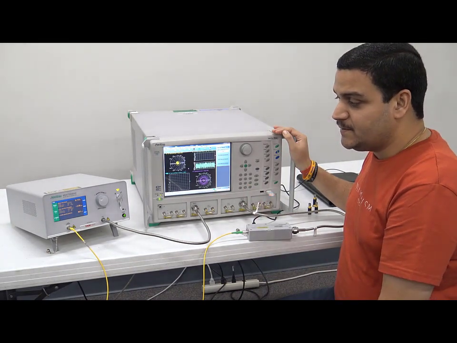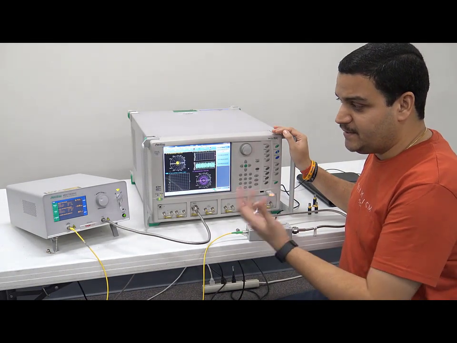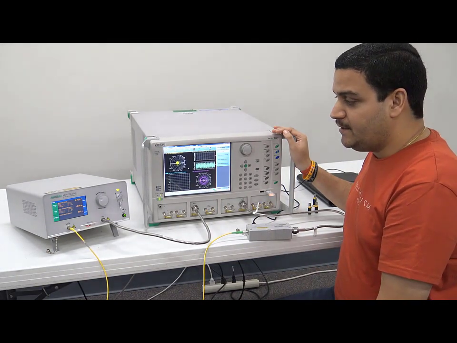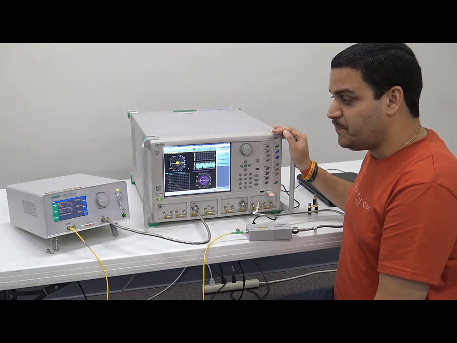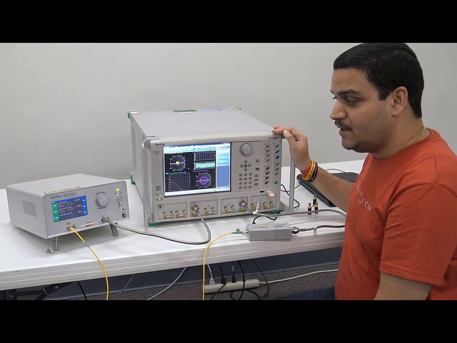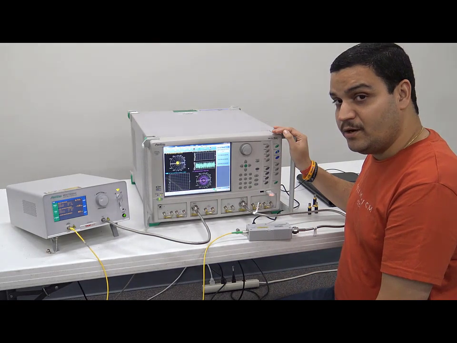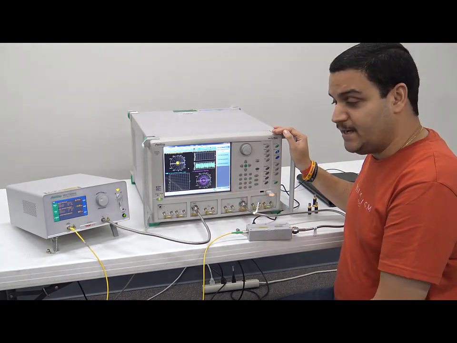About the modulator, this modulator comes from Thorlabs and it has an Anritsu part number, and it also comes in various options. For different wavelengths you can have different boxes, or if you want you can have a tunable laser inside as well.